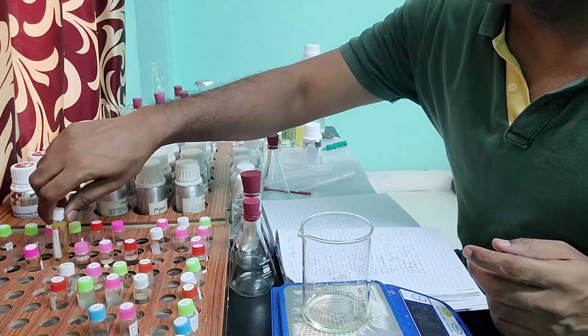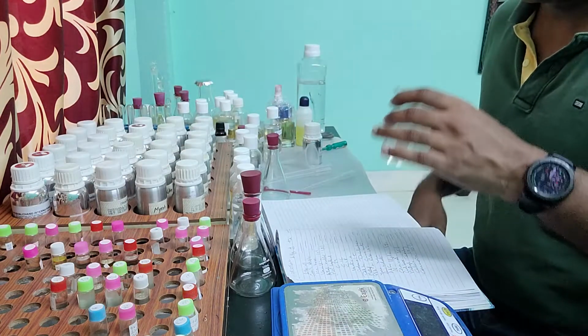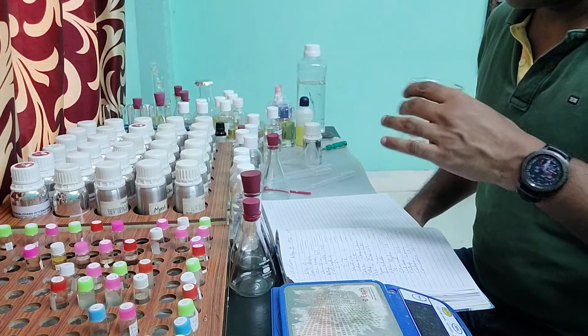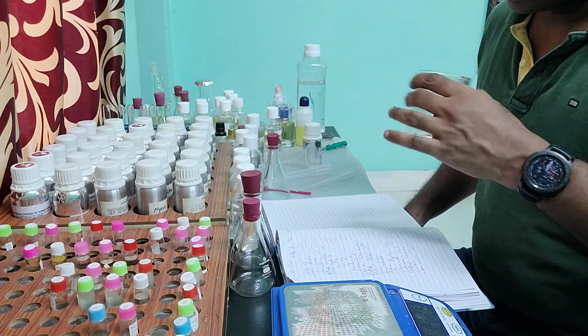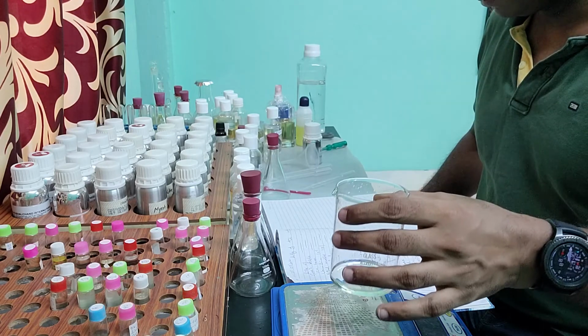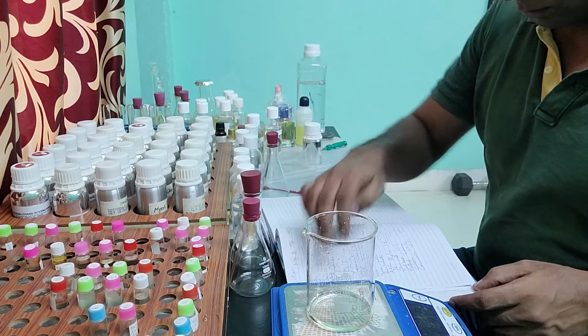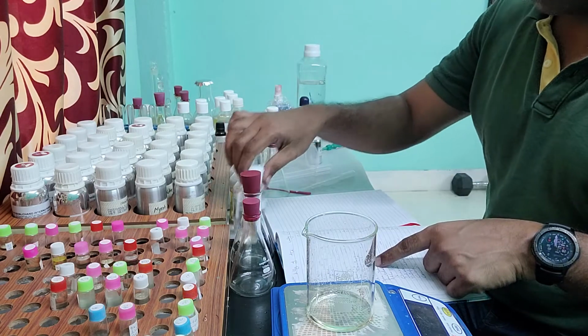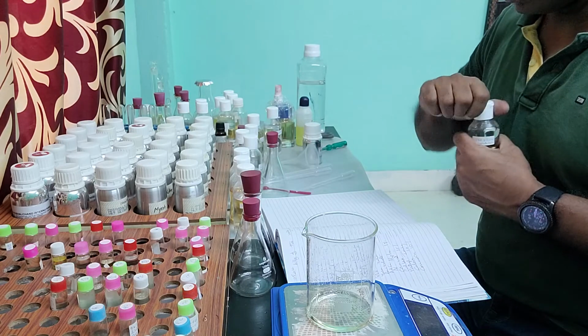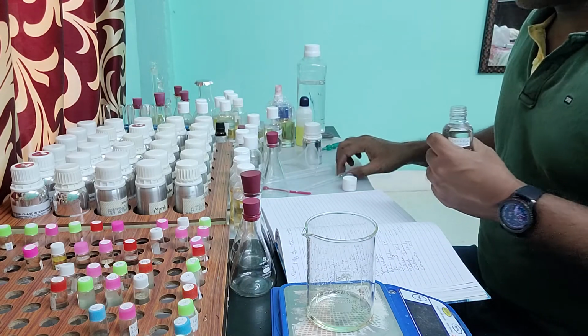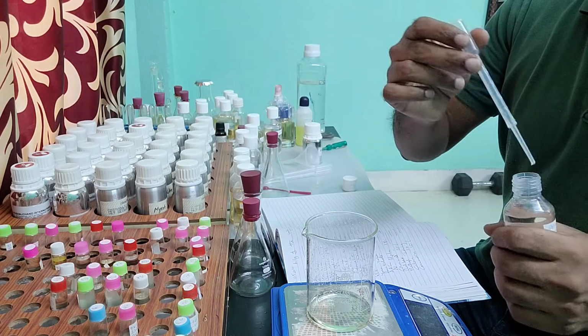And then I have PEA, phenyl ethyl alcohol, with rose added to that. So I added 1 gram of PEA plus rose.